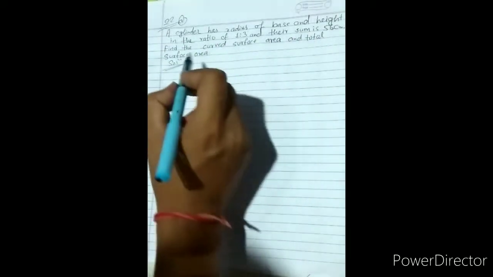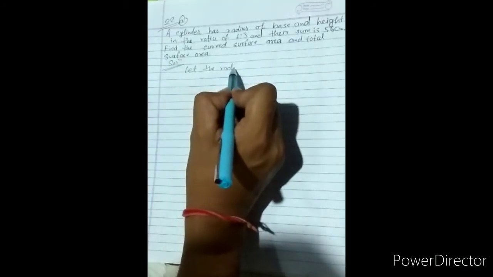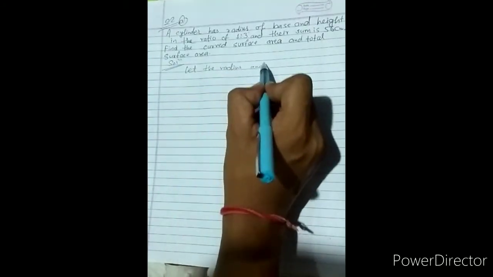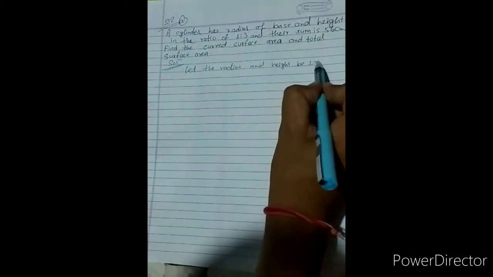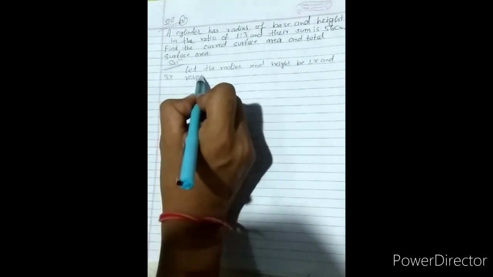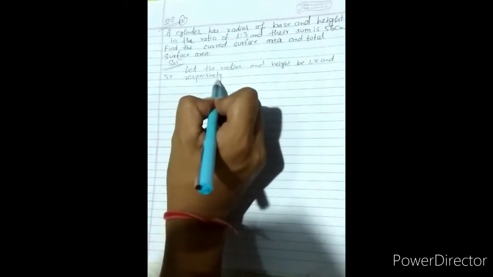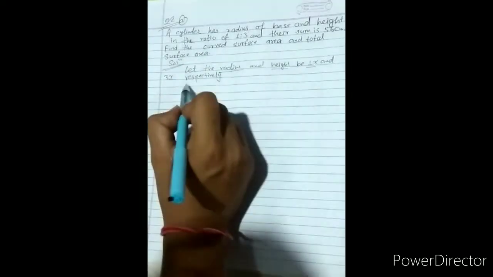So we can let 1x and 3x. Let the radius and height be 1x and 3x respectively. Radius is x and height is 3x.